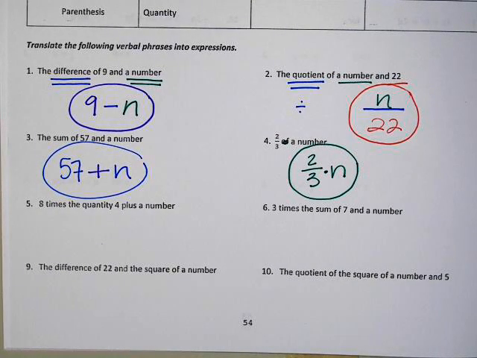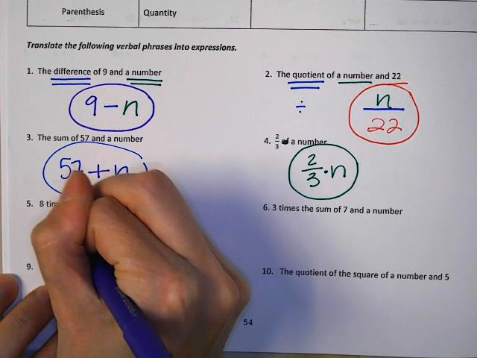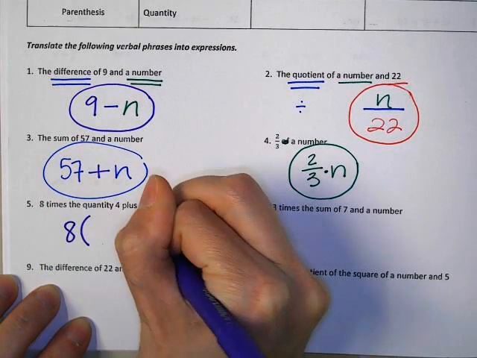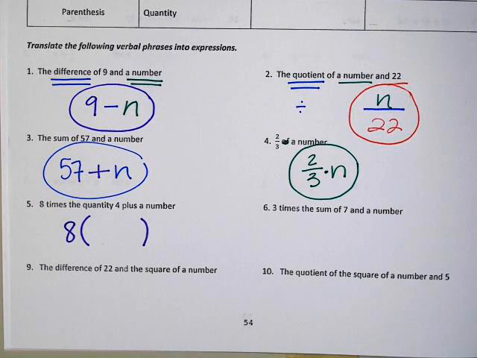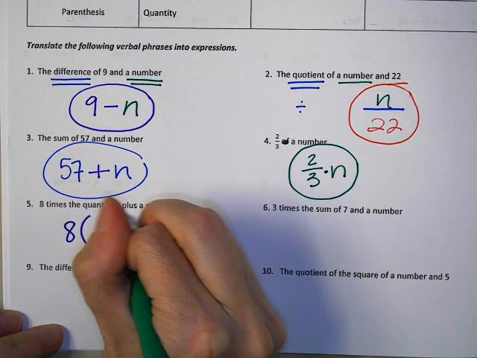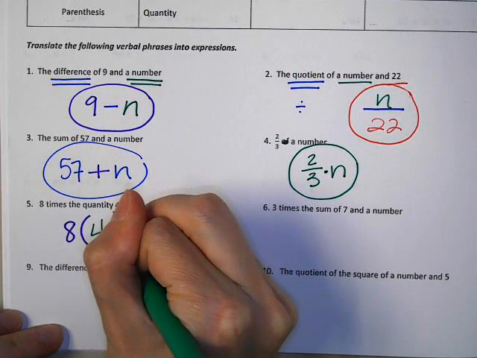Number 5. 8 times the quantity 4 plus a number. Okay, this one's a little longer here. 8 times the quantity. Quantity means a parenthesis. And then in the quantity, 4 plus a number. So 4 plus n.